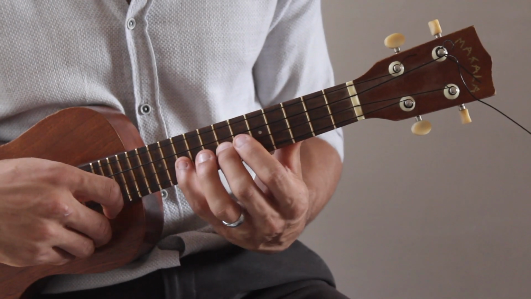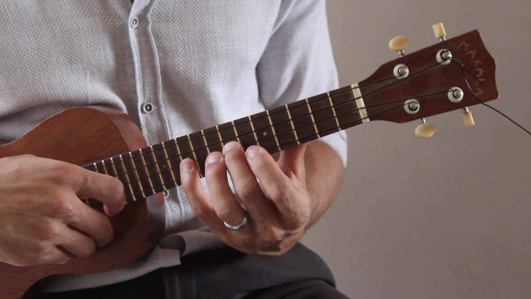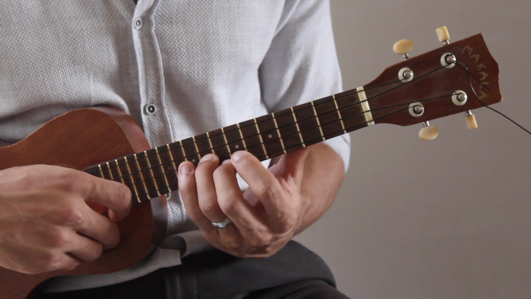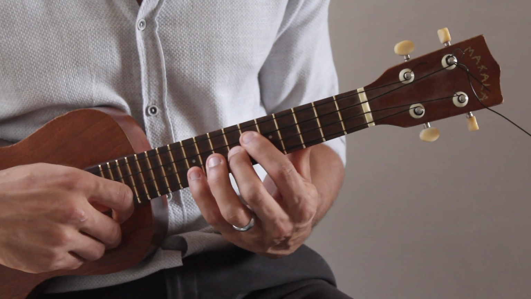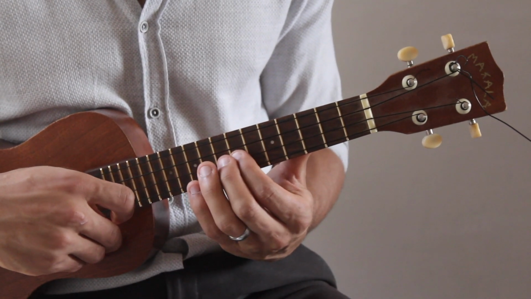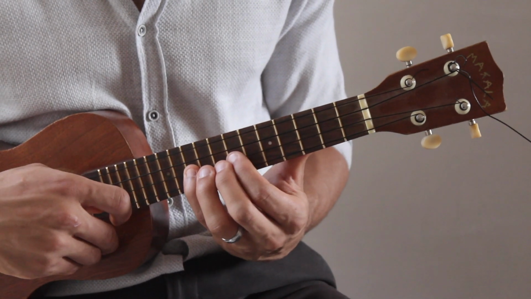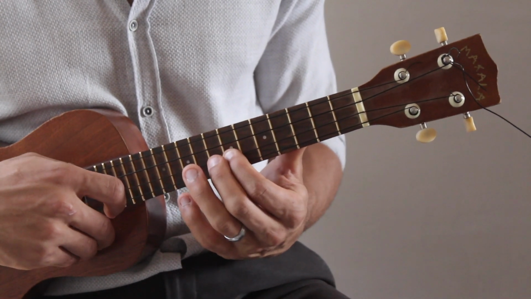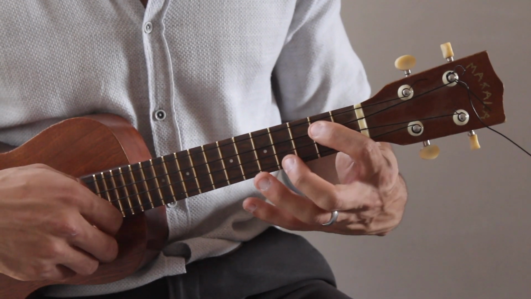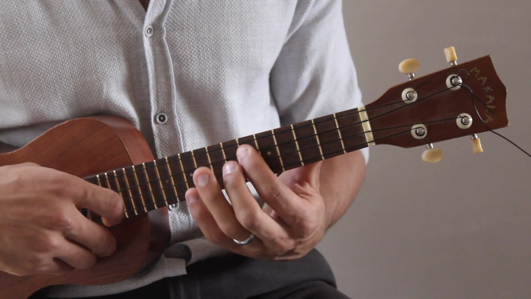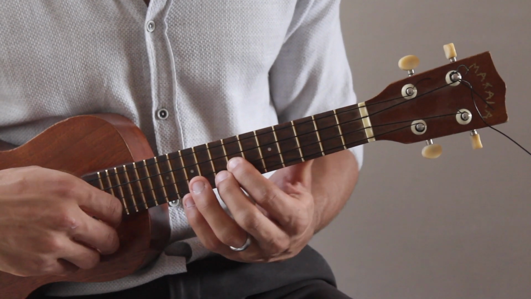So we're going to go. So I'm going to use my middle and that's 7. Then my pinky's going to go 10, ring finger 9, index finger 7. Alright, so pinky, ring, index, that's our 10, 9, 7. So slowly. Shift, 10, 9, 7. Again a bit slower.